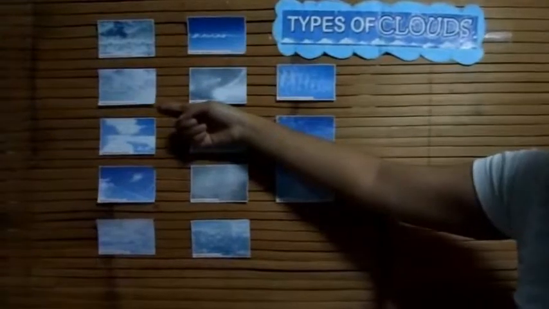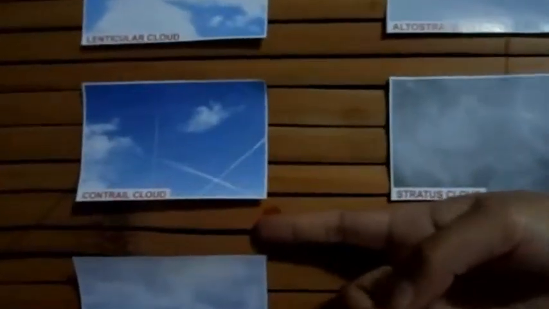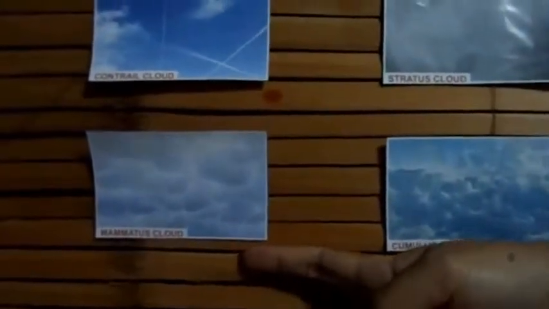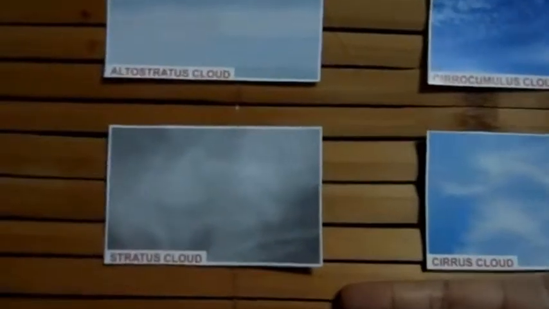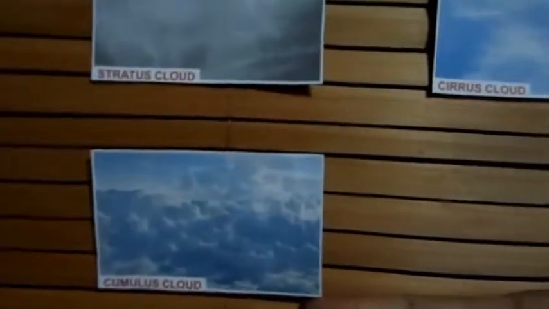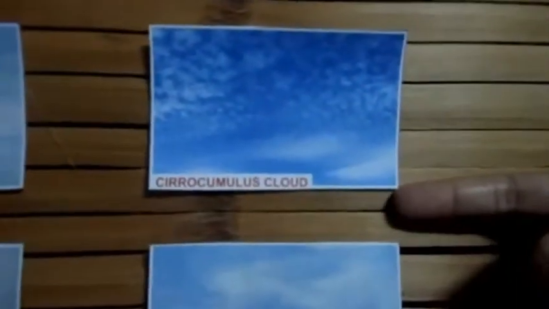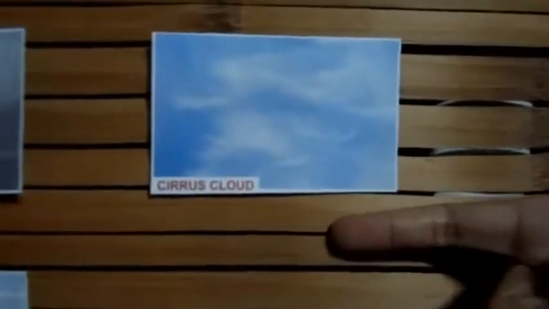There are 13 types of clouds, namely the altocumulus cloud, stratocumulus cloud, lenticular cloud, contrail cloud, mammatus cloud, Kelvin-Helmholtz cloud, nimbus cloud, altostratus cloud, stratus cloud, cumulus cloud, cirrostratus cloud, cirrocumulus cloud, and cirrus cloud.